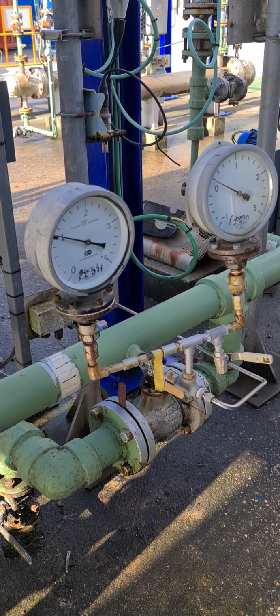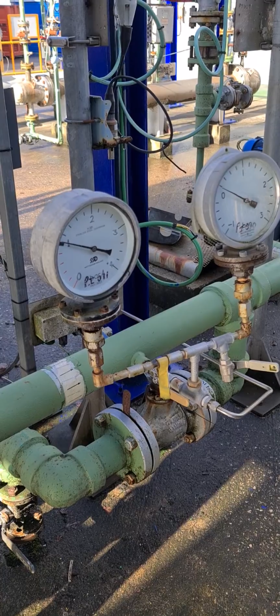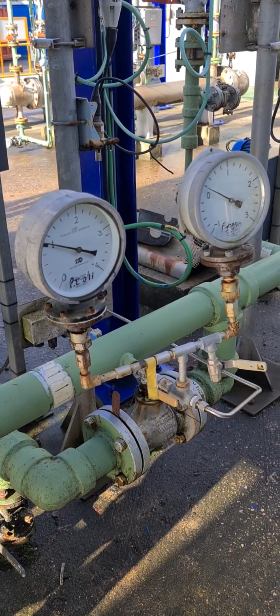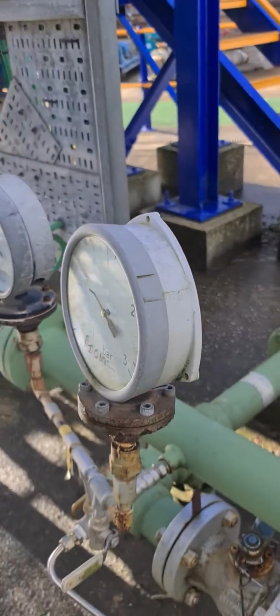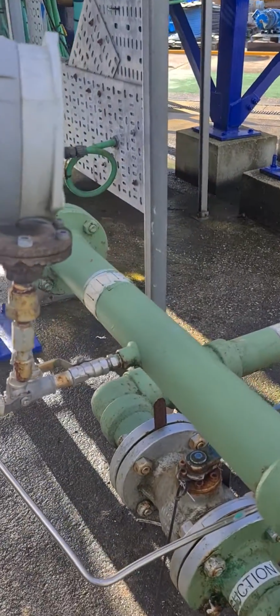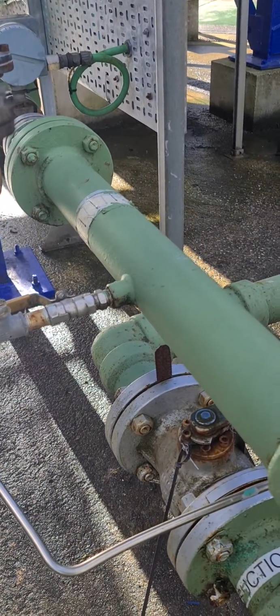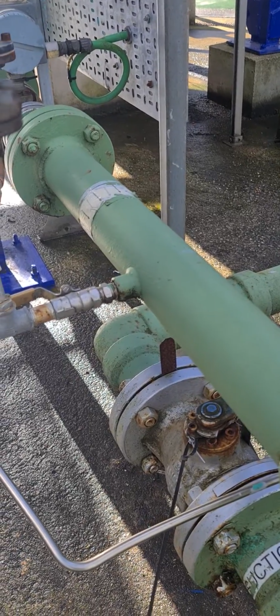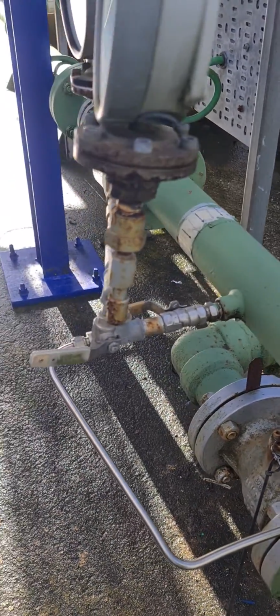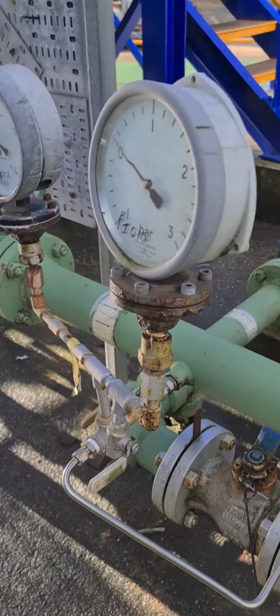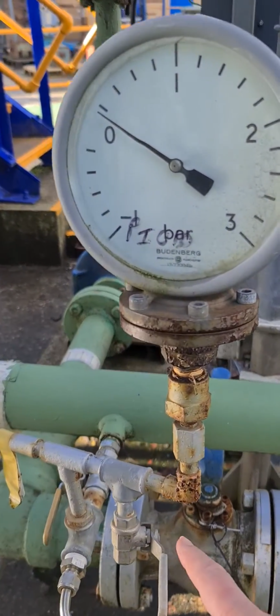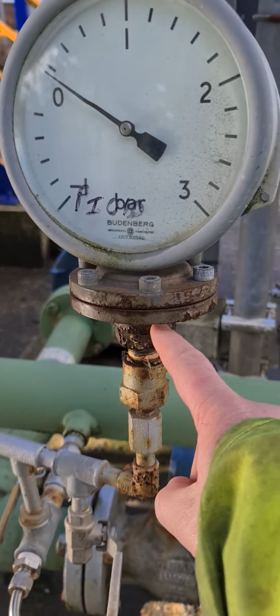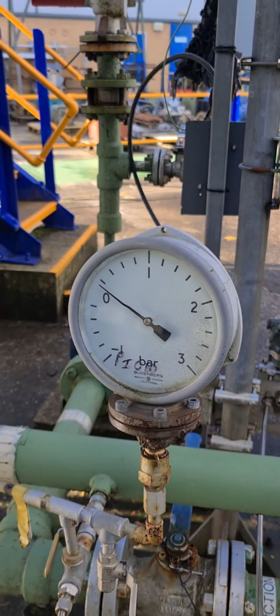Here is example number 1. In this particular case, our measurement is of pressure. The pressure initially is detected from the pipeline at that junction, and then from there goes straight into our pressure gauge. So it enters up through here and into the gauge itself.